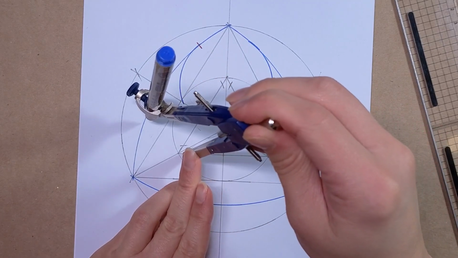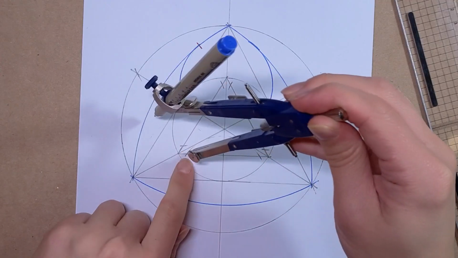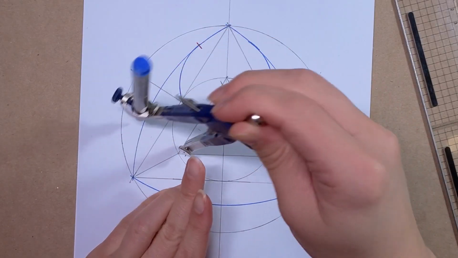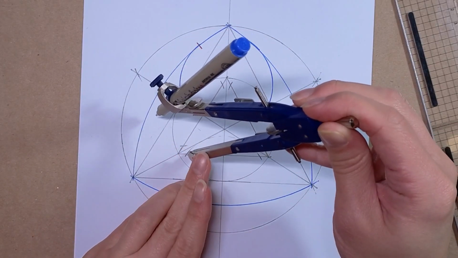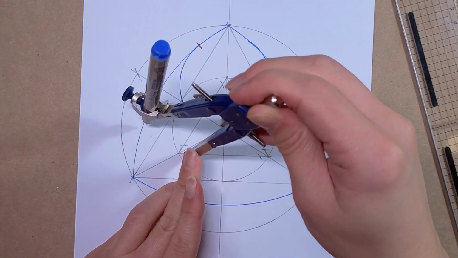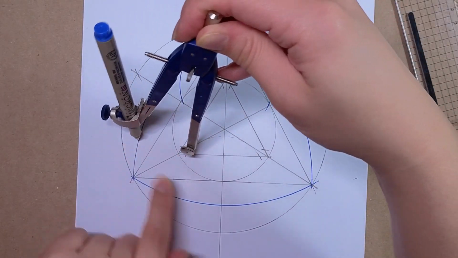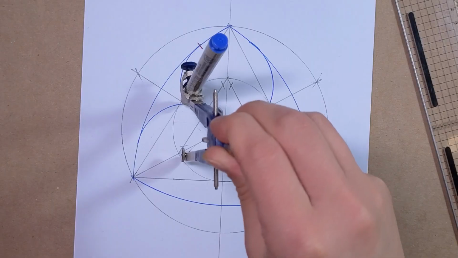And you can do the same on the other points of the triangle. Remember that the centers cross, so if you're way out, maybe you've placed the compass point on the wrong center. So remember that it's this center for the curve on the other side of the symmetry axis, like that.